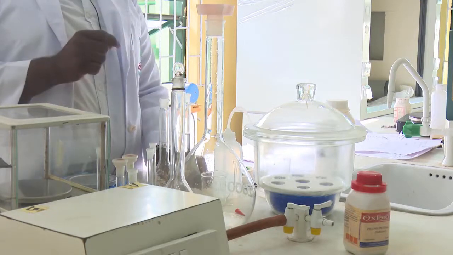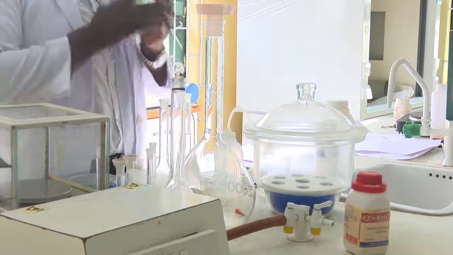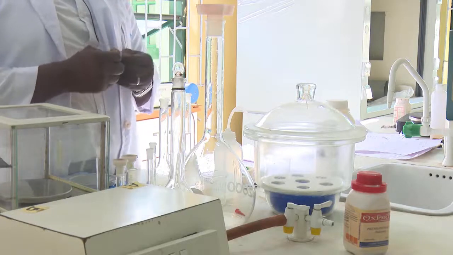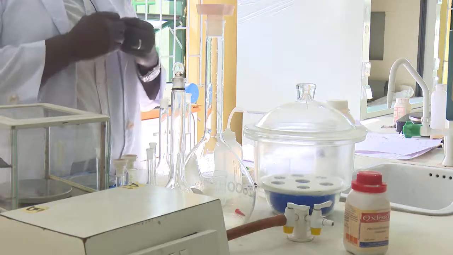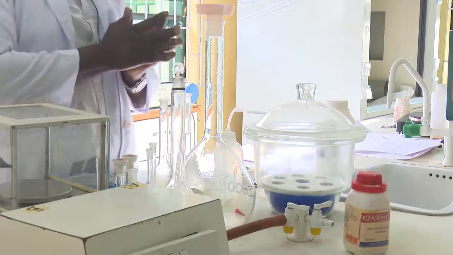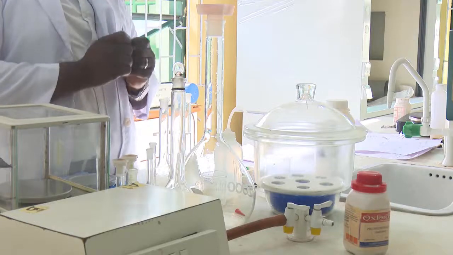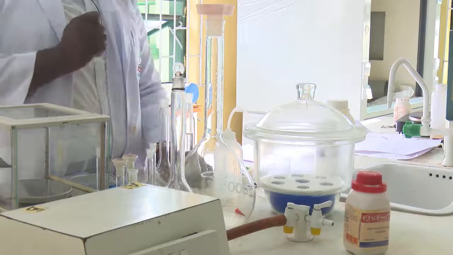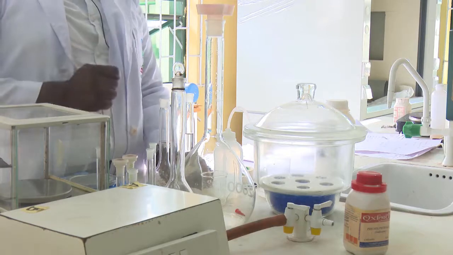Now, because we are the ones to determine how much concentration we need to prepare, for example, we are preparing 0.1 molar of sodium carbonate in 250 cm³. From the serial dilution formula, V1, which is the volume of the original solution, is equal to M2 times V2 all over M1.